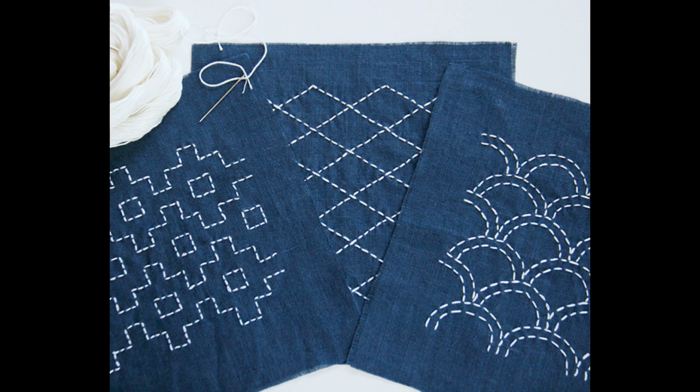Sashiko embroidery. I hope I said that right. If not, comment below and let me know how it's supposed to be said. This technique involves using a running stitch to create repeating geometric patterns. It originated in Japan and is often used to reinforce clothing or to create a decorative design.